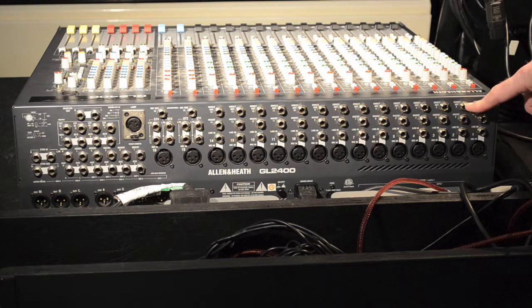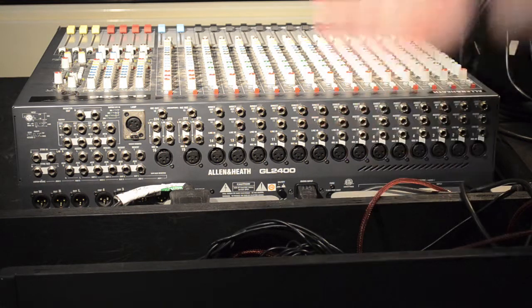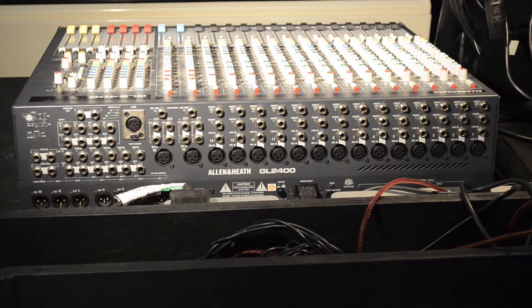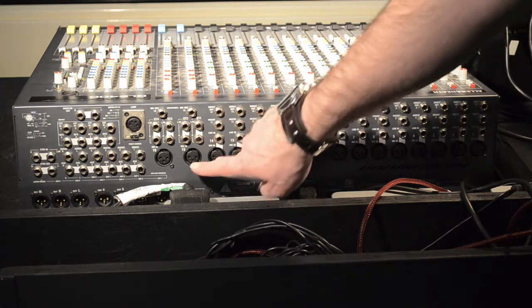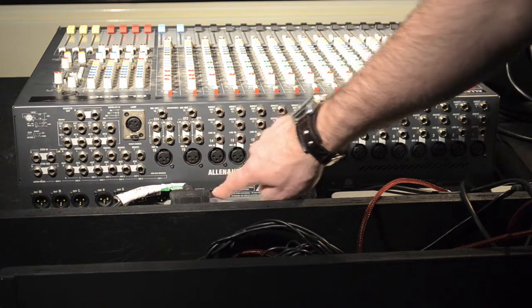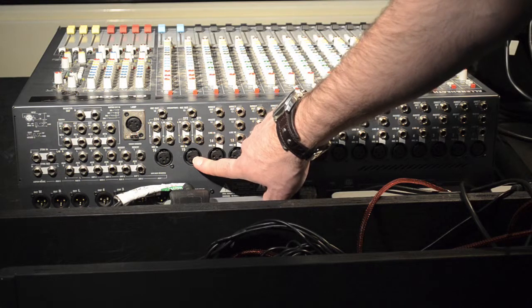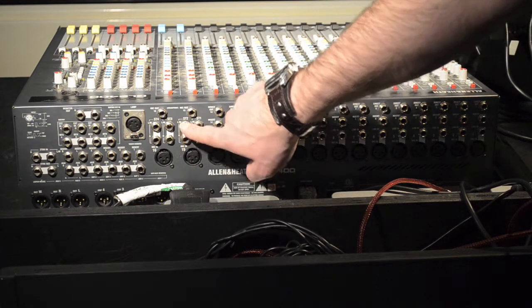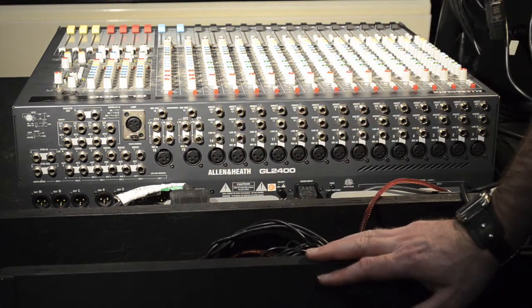And every channel has a direct out, so if you were using a multi-track recorder, you could take the line straight out of each channel into the recorder to capture a multi-track performance. 15 and 16, as we said, can be used as the mono channel with a mic there, and also stereo channels here, so you've got alternative inputs there.